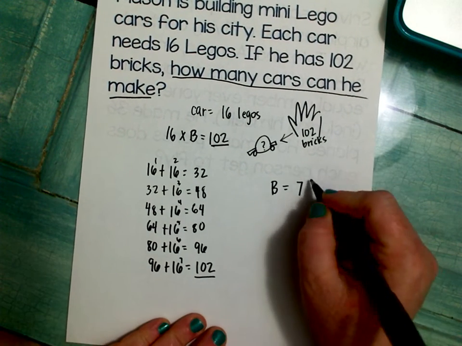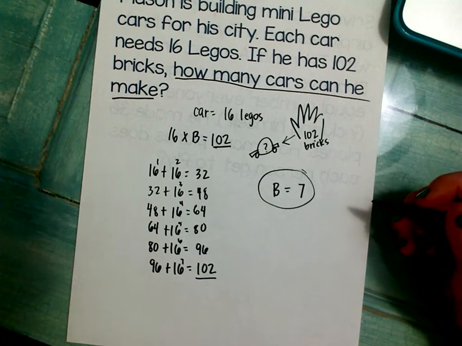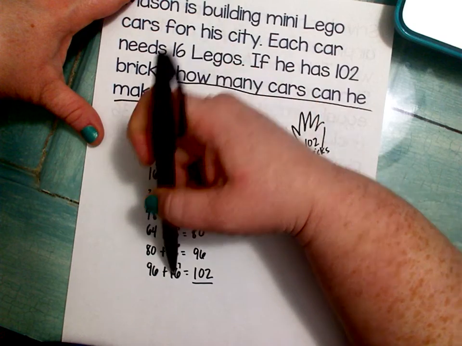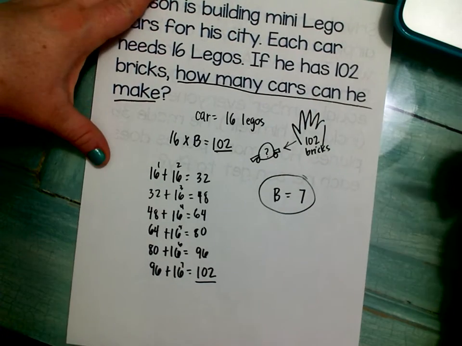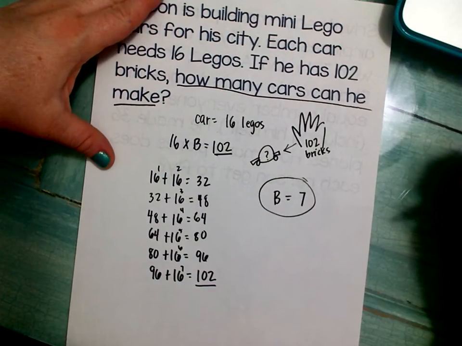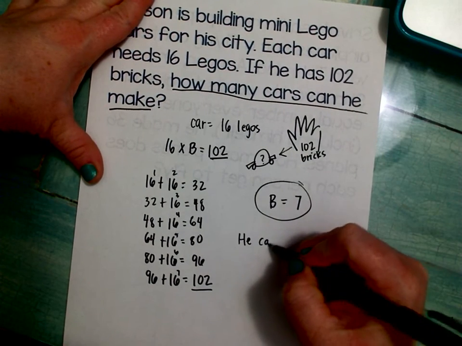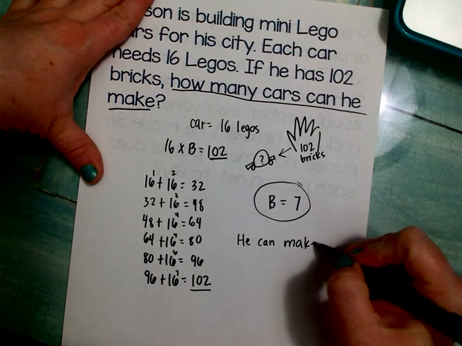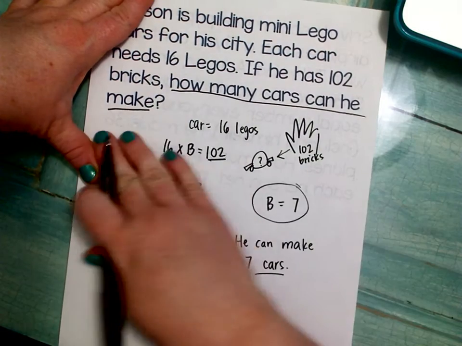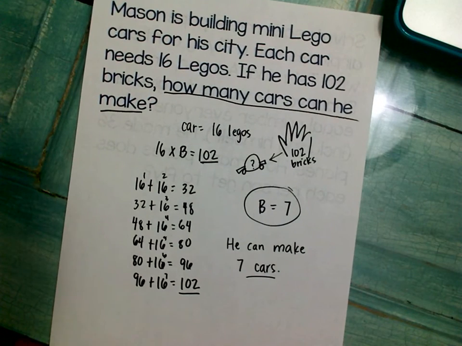And now that I have my solution, I'm going to improve upon it by double checking my math. 1, 2, 3, 4, 5, 6, 7. Well, that's right. And I'm also going to improve on this by answering my actual question. He can make 7 cars. So I actually improved that by actually answering the question. How many cars can he make? He can make 7 cars. All right, so there we go.